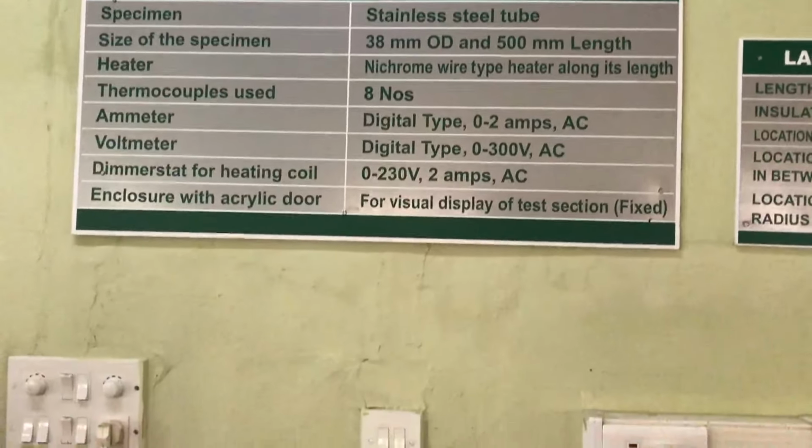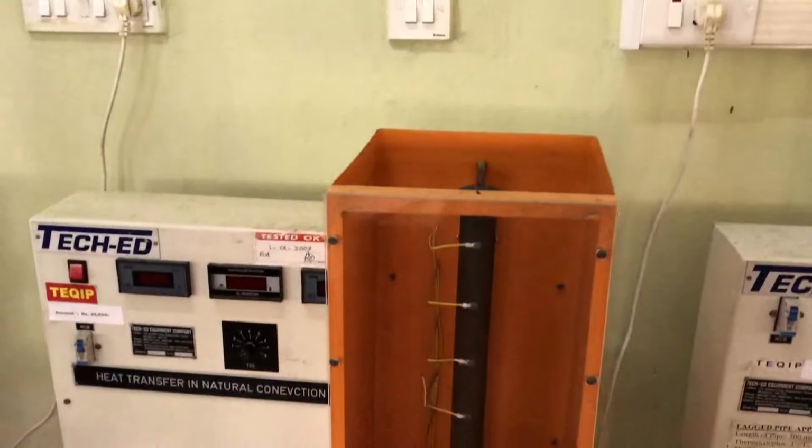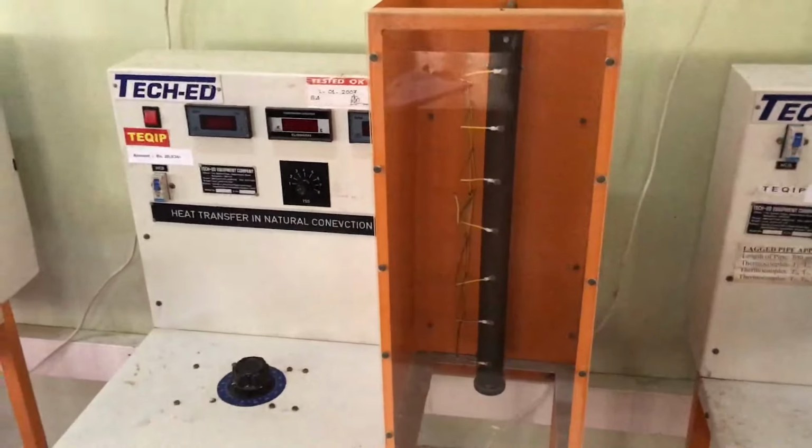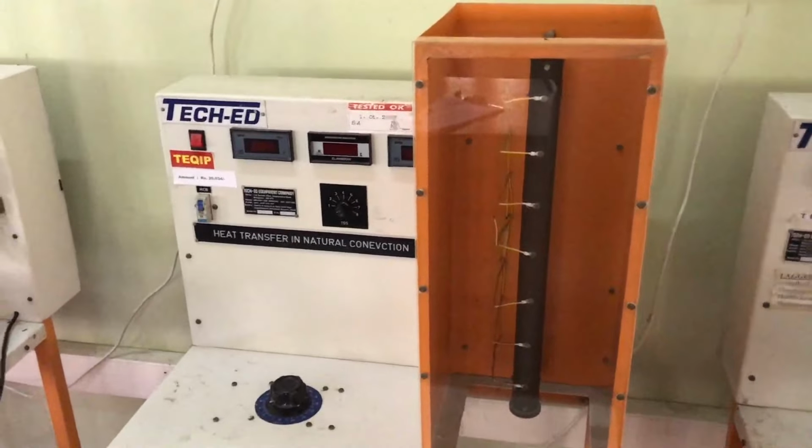So if we obtain V, I and the temperatures, we can find the heat transfer coefficient.